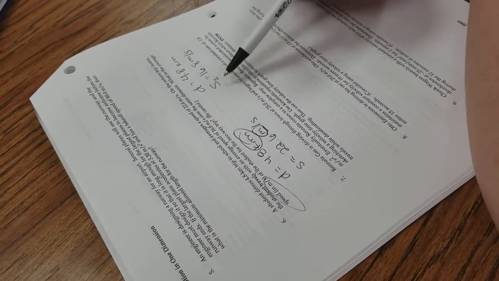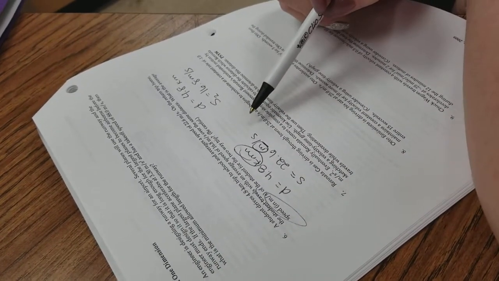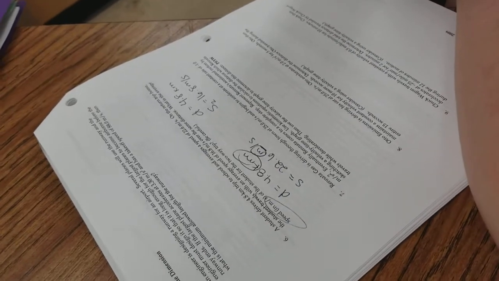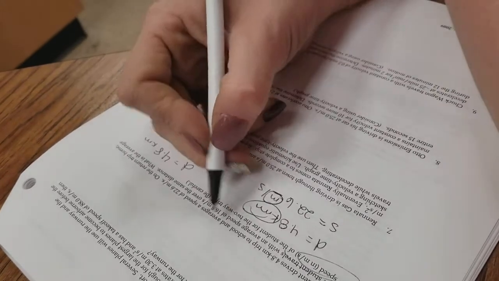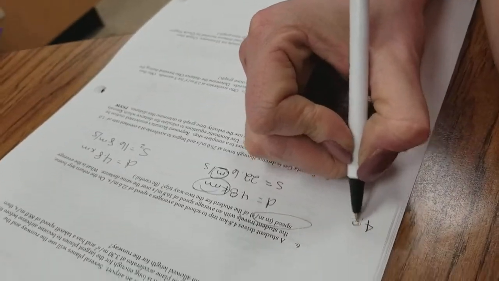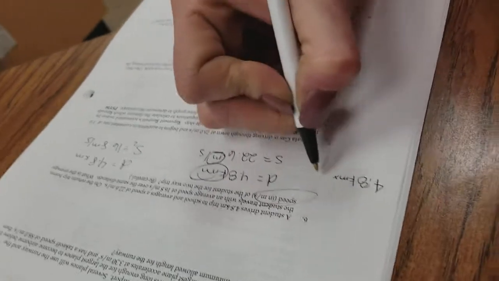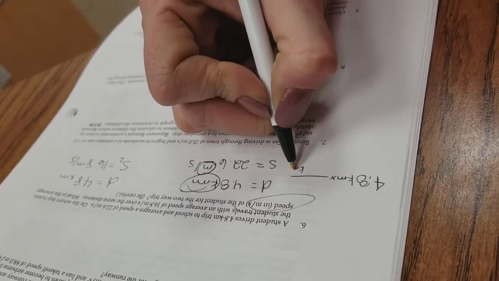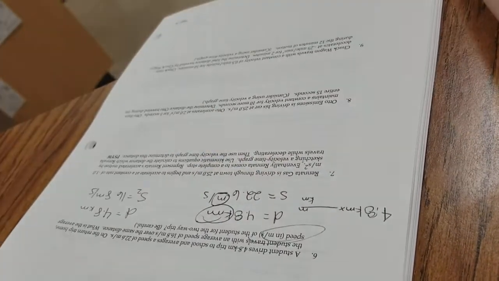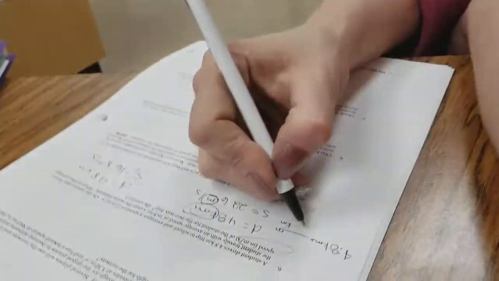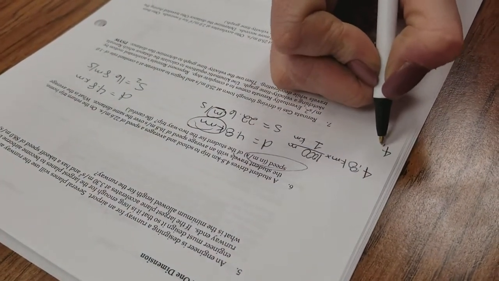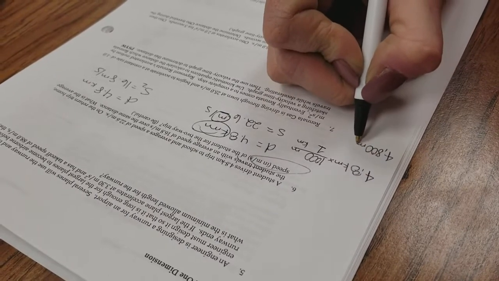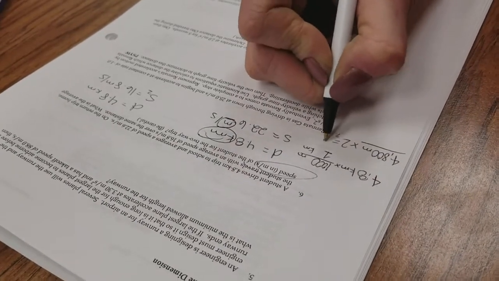But actually, there's a couple of ways to do this. I think the way that they're thinking is that we convert 4.8 kilometers to meters. So we put kilometers on the bottom, meters on the top. Look up at my wall up there. 1 kilometer equals 1,000 meters. So we multiply that by 1,000, and it gives us 4,800 meters. Times 2 is the distance.